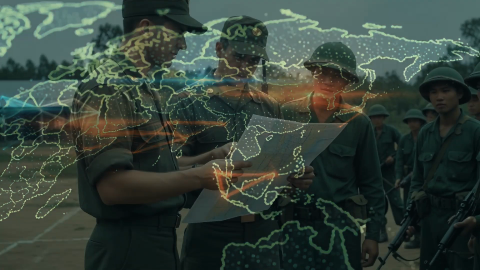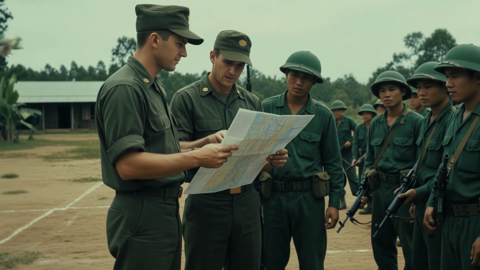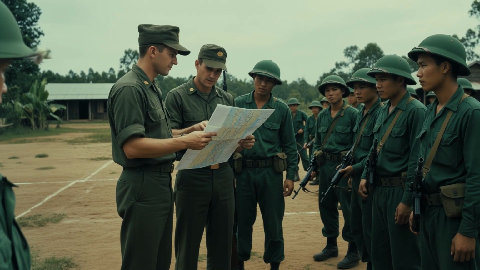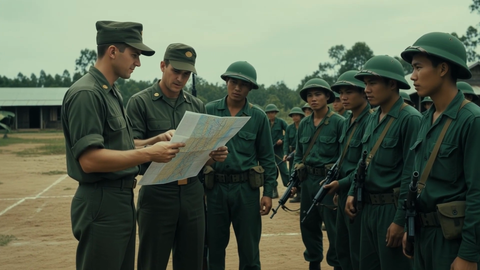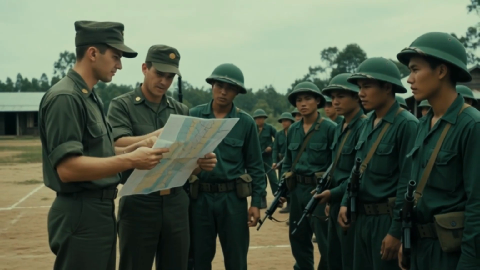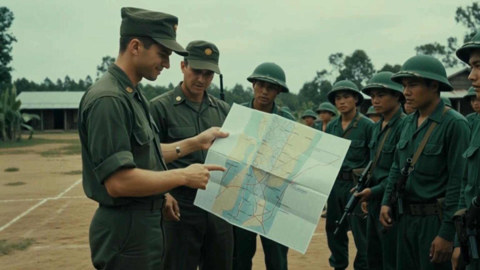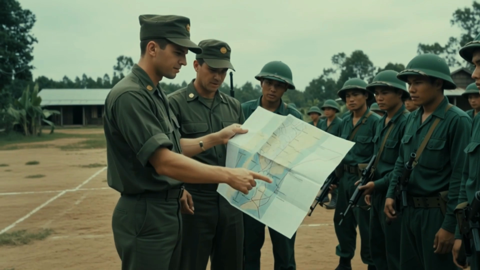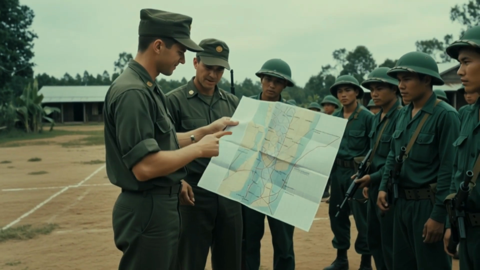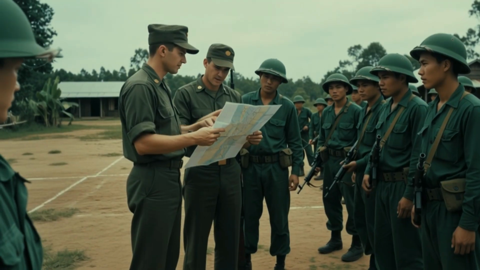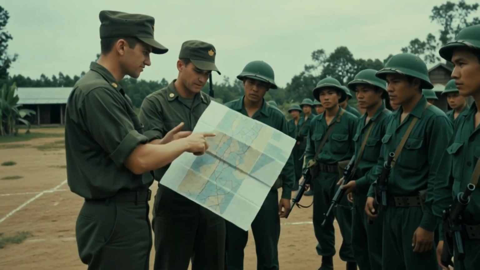The United States began various forms of support to prevent South Vietnam from becoming communist. At first, it sent military advisors rather than combat troops to provide training and advice. However, the fighting grew worse, and the South Vietnamese government could not cope on its own. As a result, American involvement gradually deepened, changing the nature of the war.